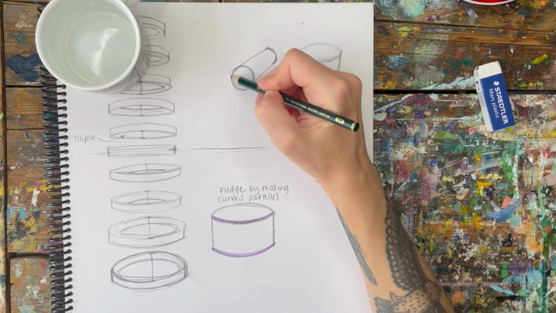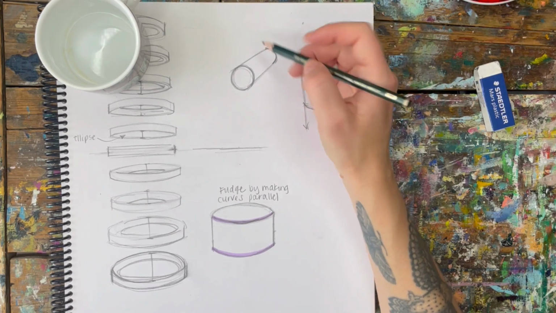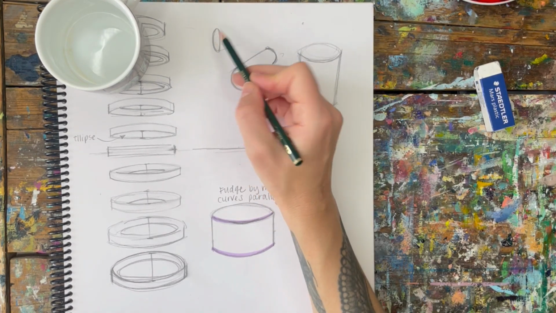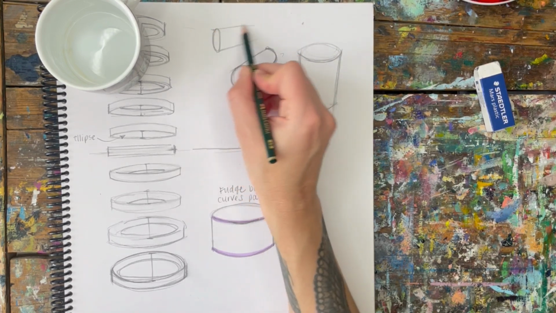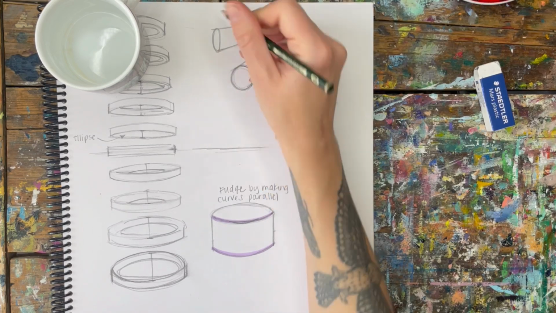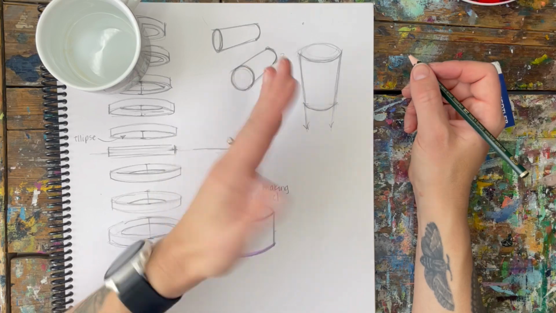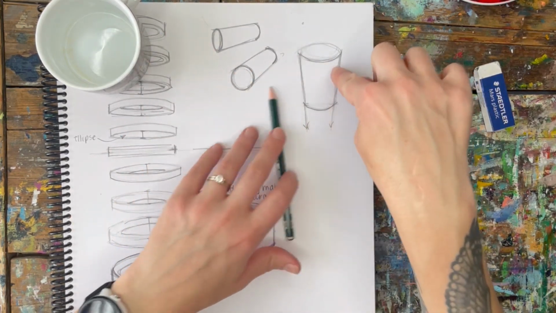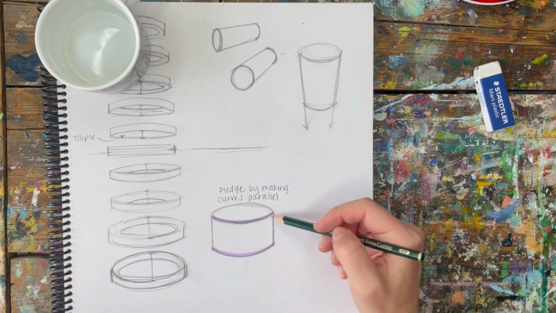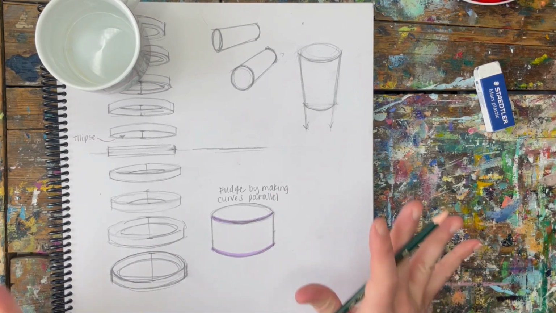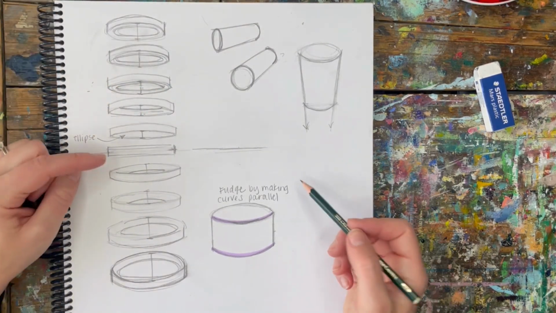This opening here is pretty circular because we're kind of in front of it. But if you switch the angle, this circle is going to become more and more of an ellipse, more and more of an oval. So it's narrower because it's not facing us. All the same idea as what I'm trying to teach you here. So you can fudge by making the curves parallel. But what I want you to remember, what I'd love for you to apply is this.